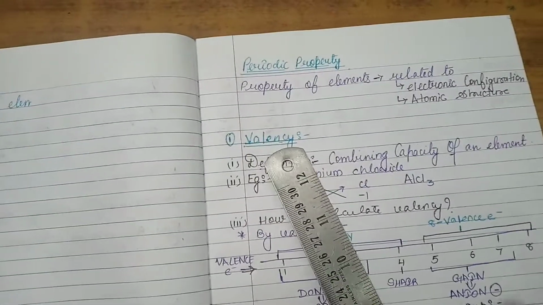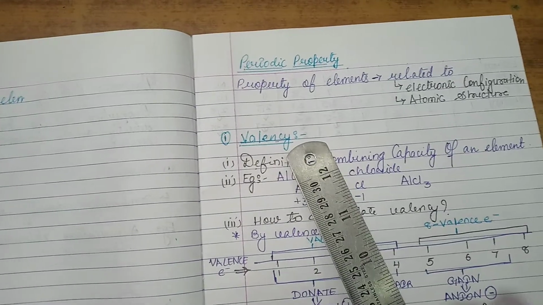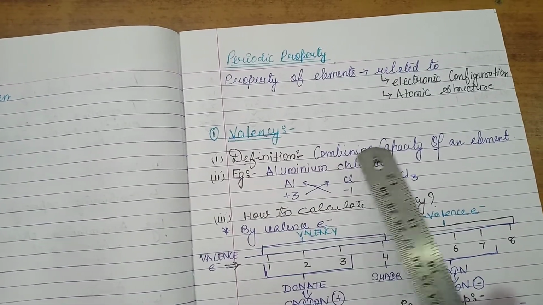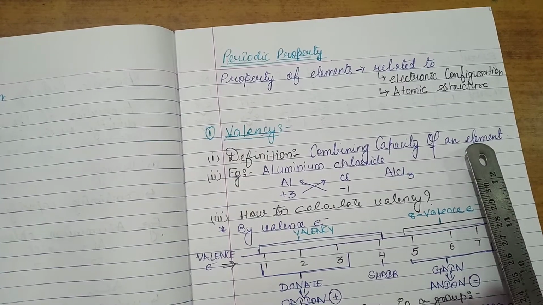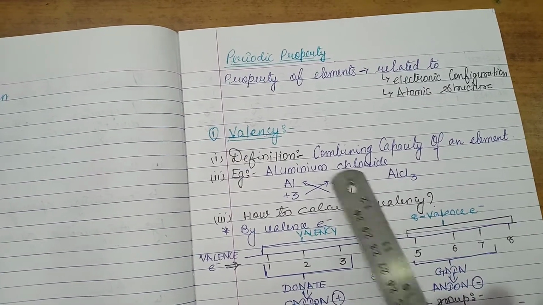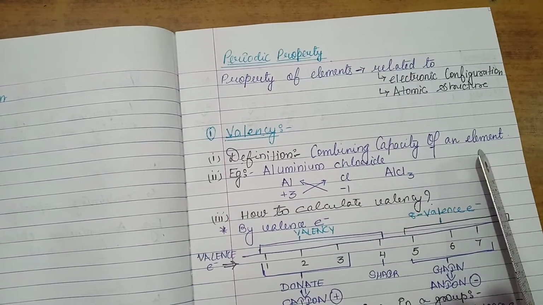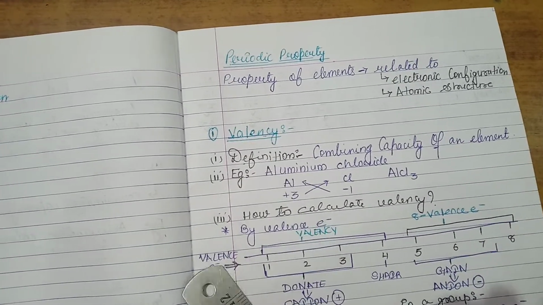Now the first property is valency. Valency is defined as the combining capacity of an element. So guys, how come the definition combining capacity of an element is given to the term valency?